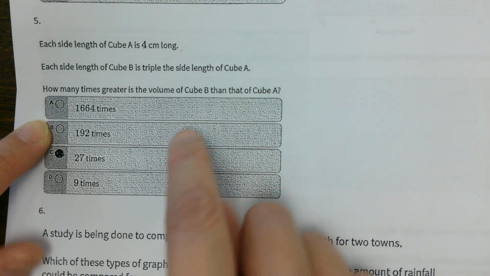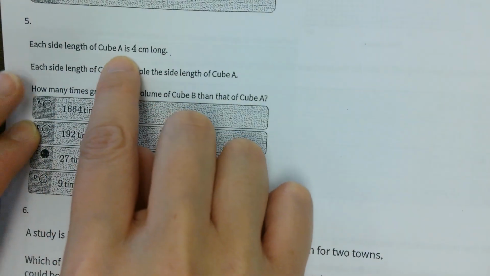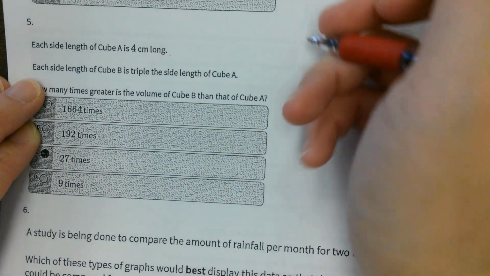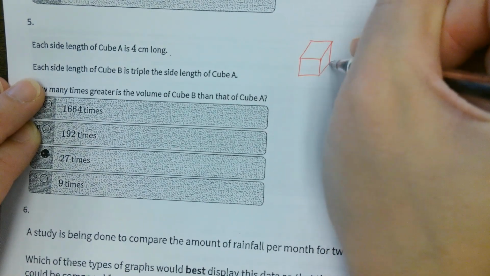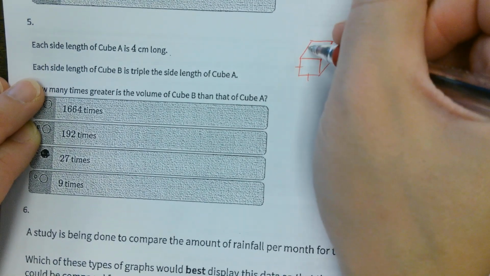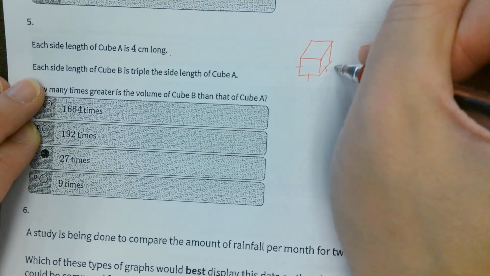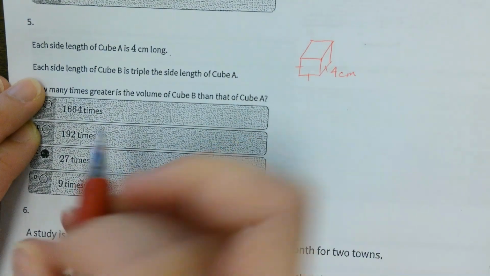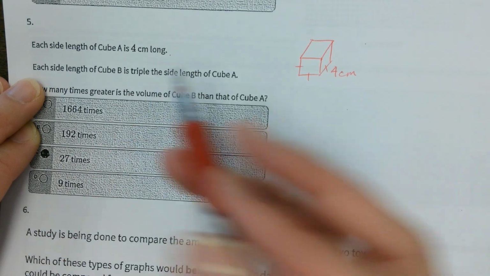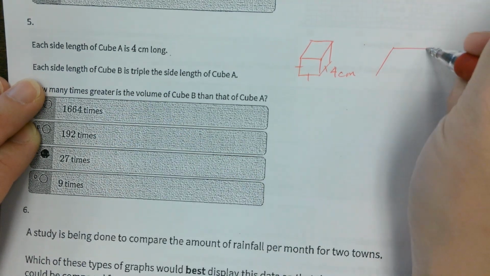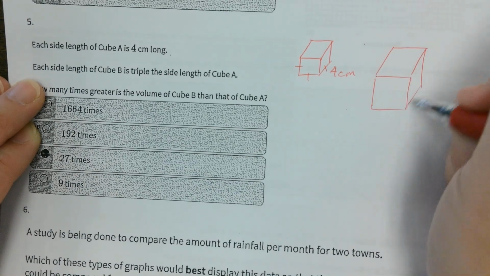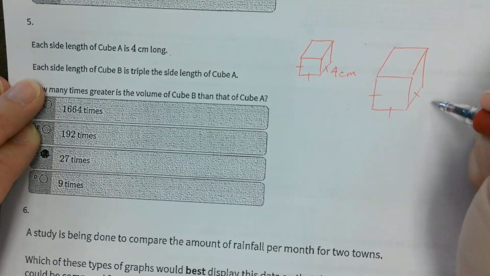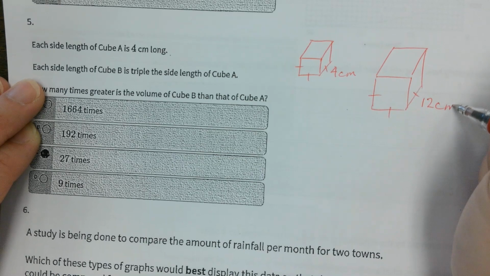Okay, so each side of the length of a cube is 4 centimeters long. So you have a cube, meaning every side is the same length, so it's 4 centimeters. Each side of the other one is triple. So now you have a bigger cube. And since it's triple, that means it's 12 centimeters.